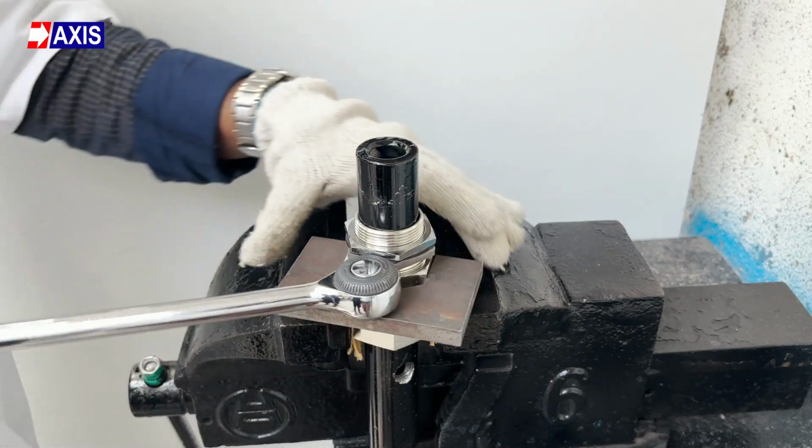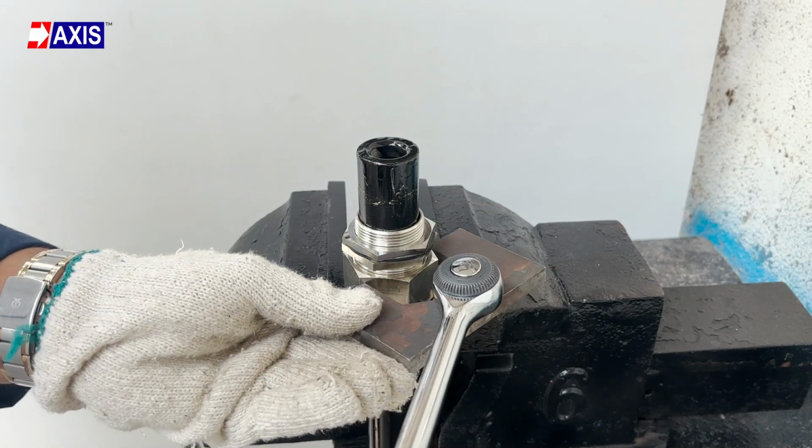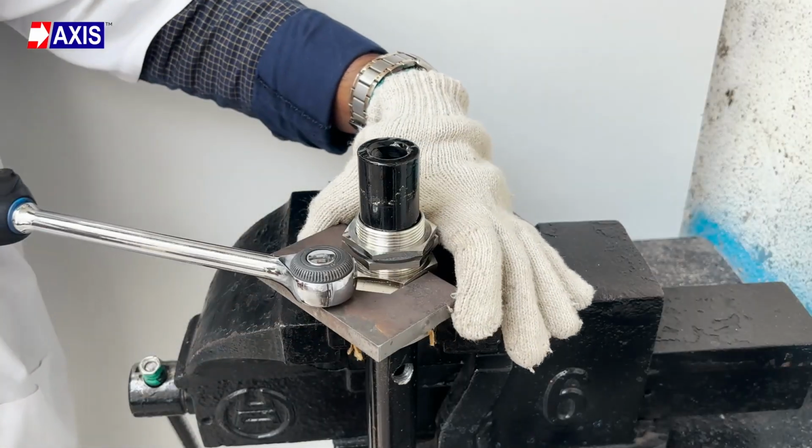Before you move on to another video, remember that even the best tests can't compensate for inadequate installation. Watch this video to learn about the correct installation procedures for cable glands.